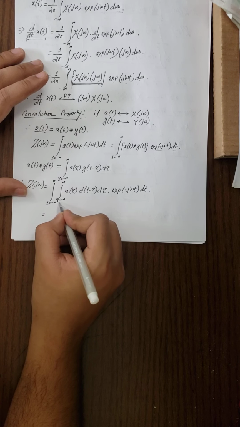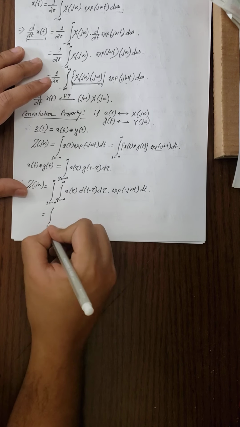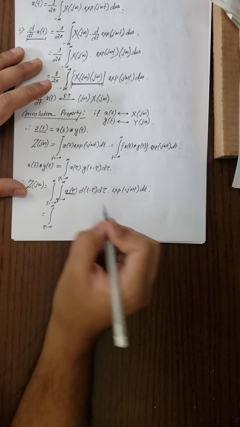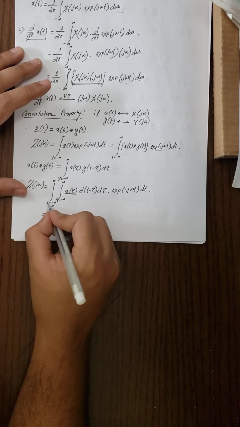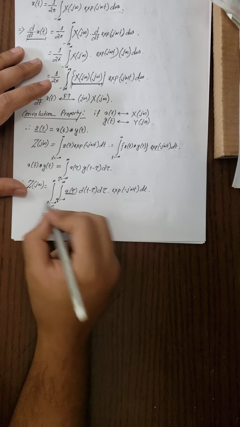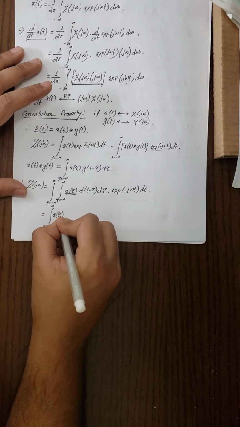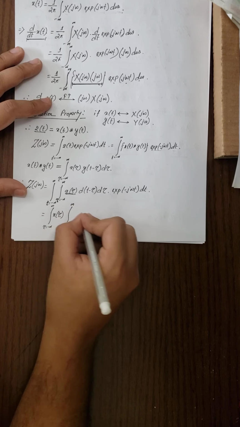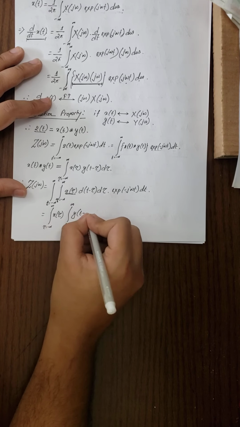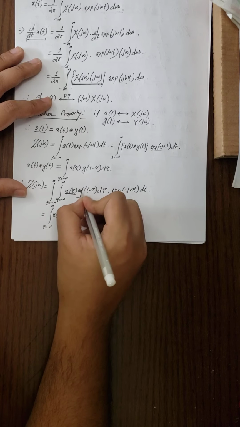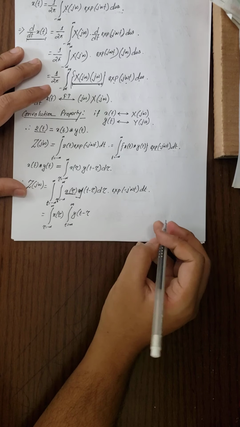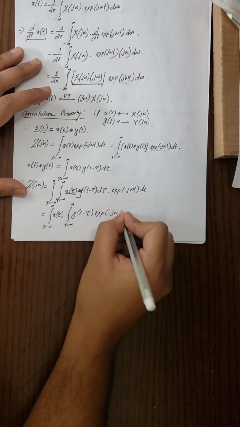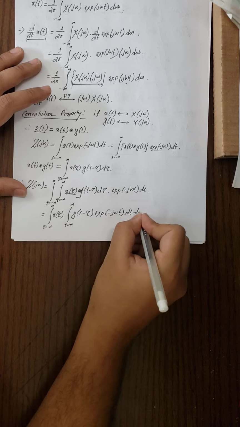So we can take this outer integral inside, where tau goes from minus infinity to infinity, and x of tau, since it is not dependent on t, we can bring it out as well. So x of tau, integral over t, from negative infinity to infinity, of y of t minus tau e to the power minus jωt dt d tau.